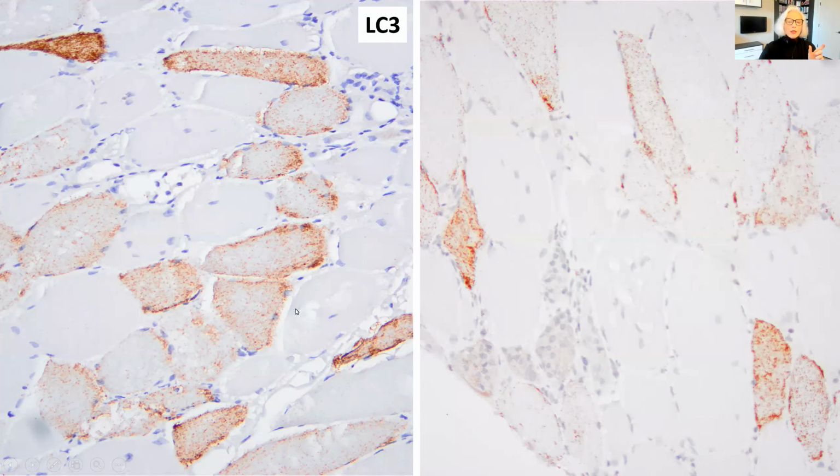So in these immune-mediated necrotizing myopathies, for reasons that we still don't really understand, we get this finely punctate pattern that's very characteristic. It can be few fibers, it can be quite a few, like in this case here. And again, the LC3 and P62 stains look very similar. So you can really use either one, whichever one is available at your institution. And that can be really helpful in some of the tricky cases.